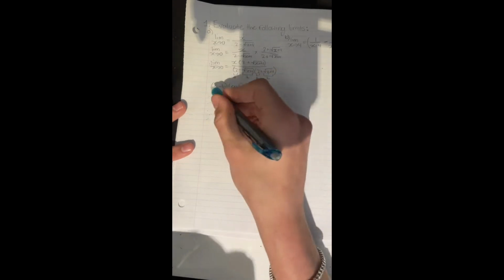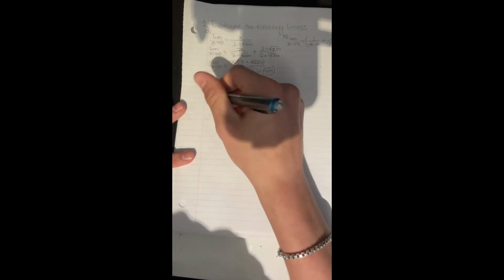So the denominator is A minus B times A plus B, and we can completely simplify it by writing it as A squared minus B squared instead of having this whole big mess. I'm just going to quickly write that out here.